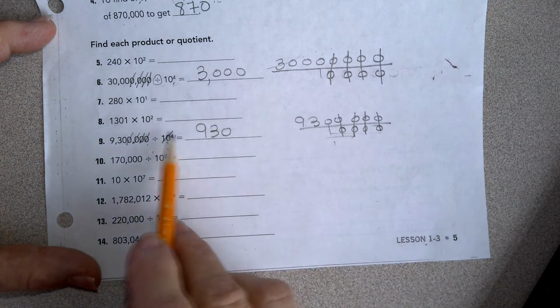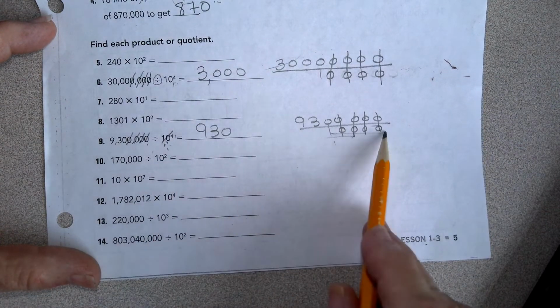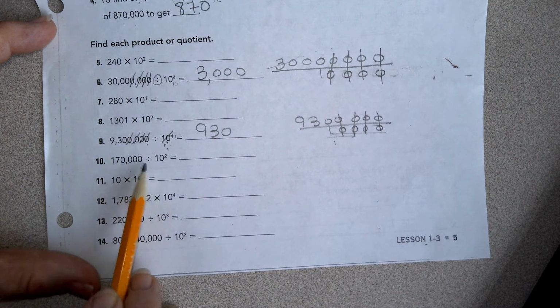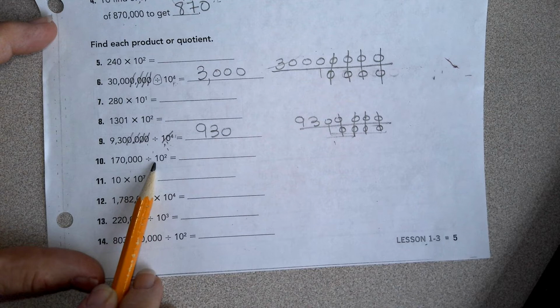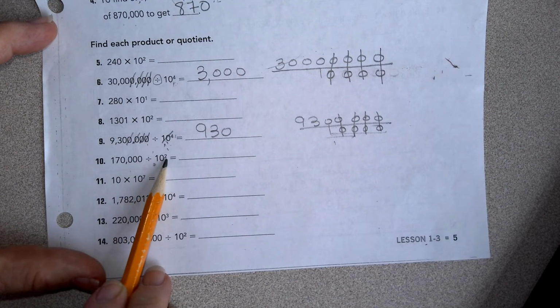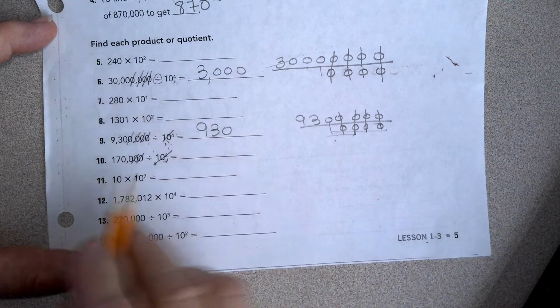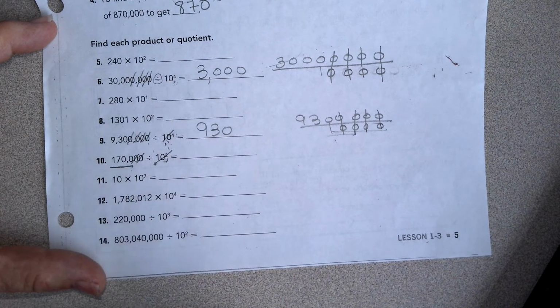Yeah, so that's why I crossed off this, because it's actually crossing off those. Okay, what about how many zeros? It's a division. My number is going to get smaller. How many zeros do I get to cross off? 2. Excellent. You guys are so good. 1, 2. So my final answer is what?